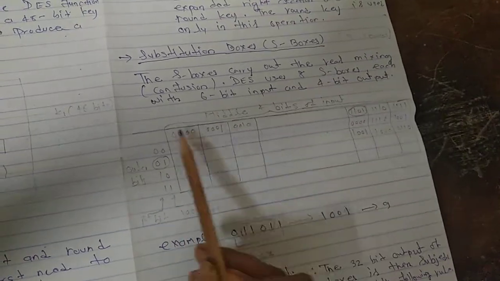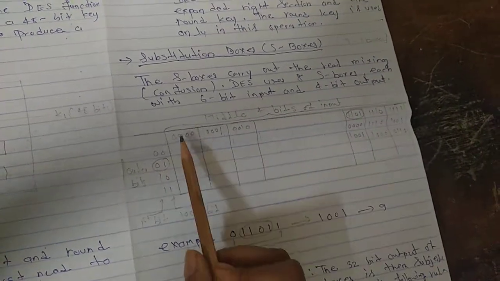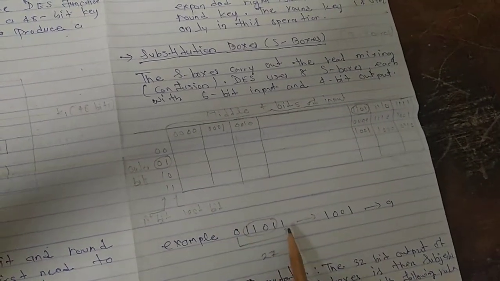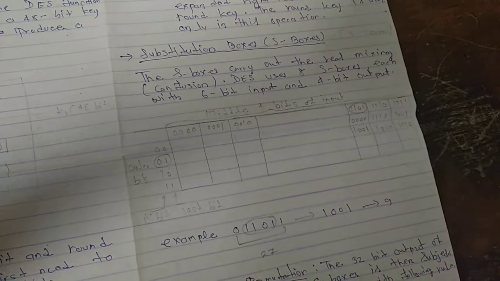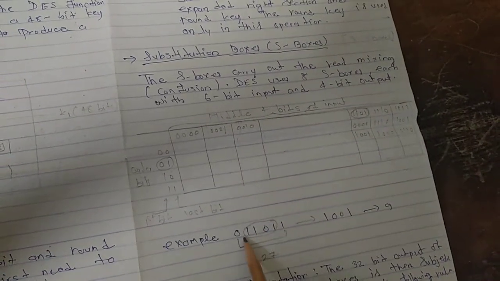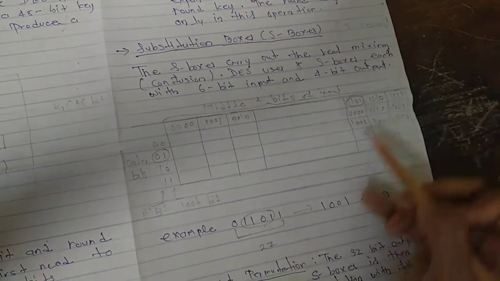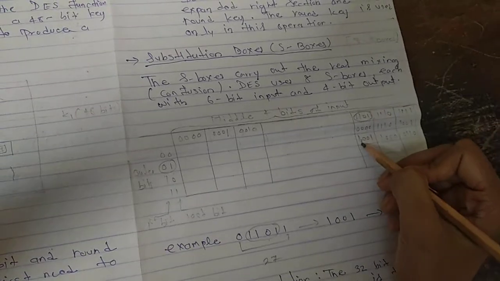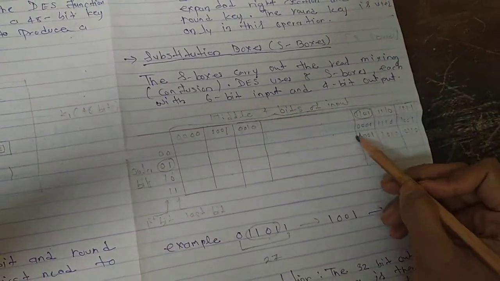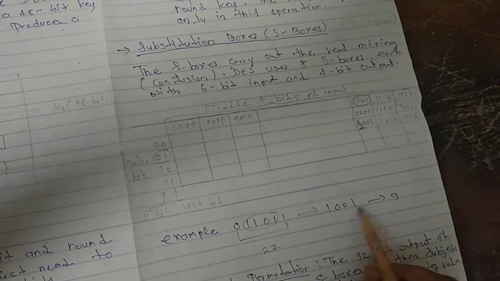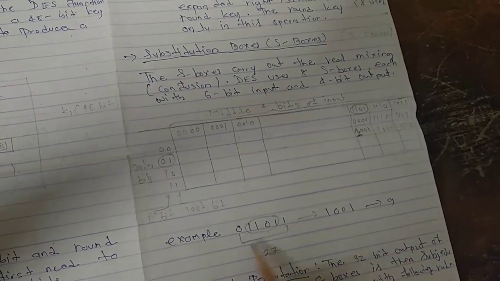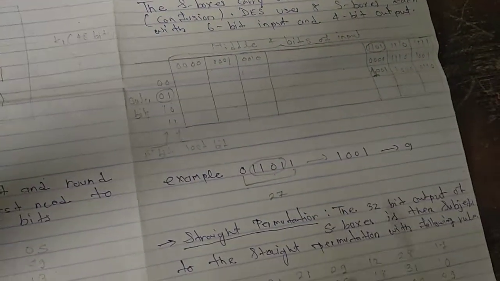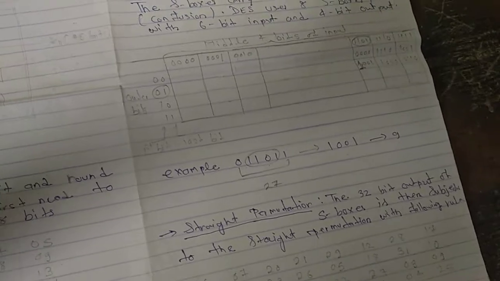Then I will have 16 columns and 4 rows. See here, 0 and 1: we look at row 01. Then we have to find the column 1101. Here is 1101. Now in row 01, column 1101, the value is 1001. So this is the 4-bit value for this 6-bit value. In this way the S boxes generate the 4-bit output.